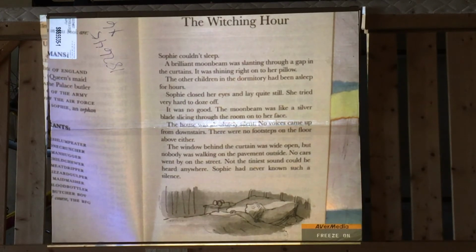And this is the difference between something I would write and something that a master writer would write. The house was quiet. That's probably what I would write. But listen to how Roald Dahl describes it. The house was absolutely silent. Oh, so it's not just quiet, it's absolutely silent. It's an absolute. Creating the image again.